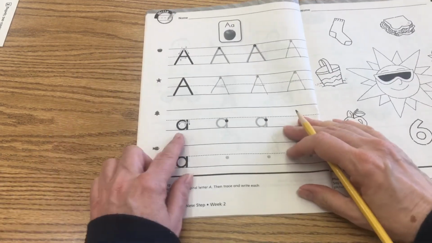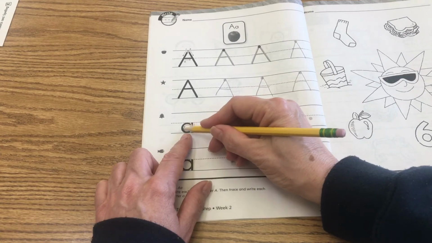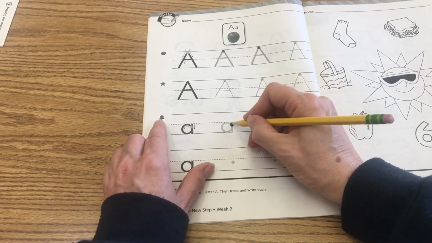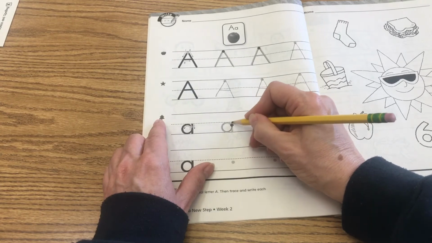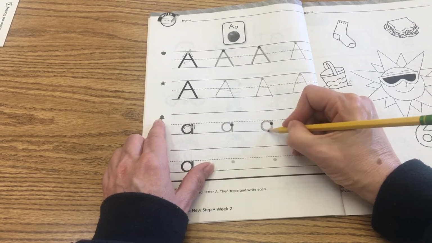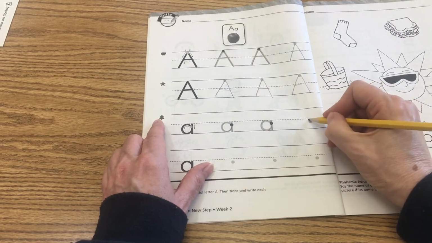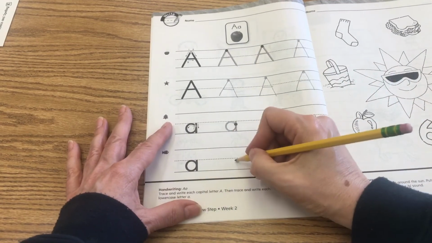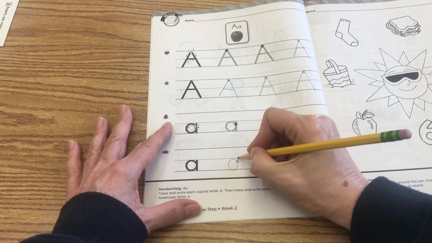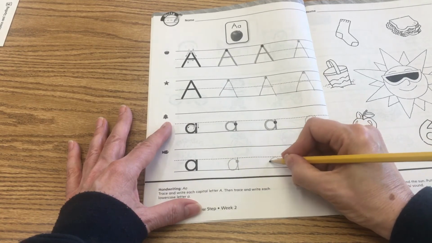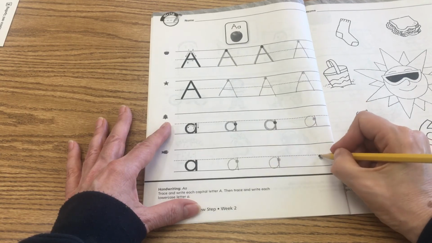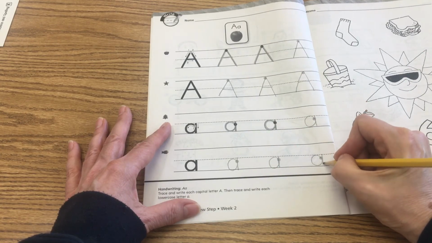Now lowercase a here, remember, is a circle with a short stick. This is a short letter that doesn't fall below the dotted line, okay? A, okay? Circle right here, and then a stick. Circle right here, close the circle, then give it a stick. Circle right here, and then give it a stick.